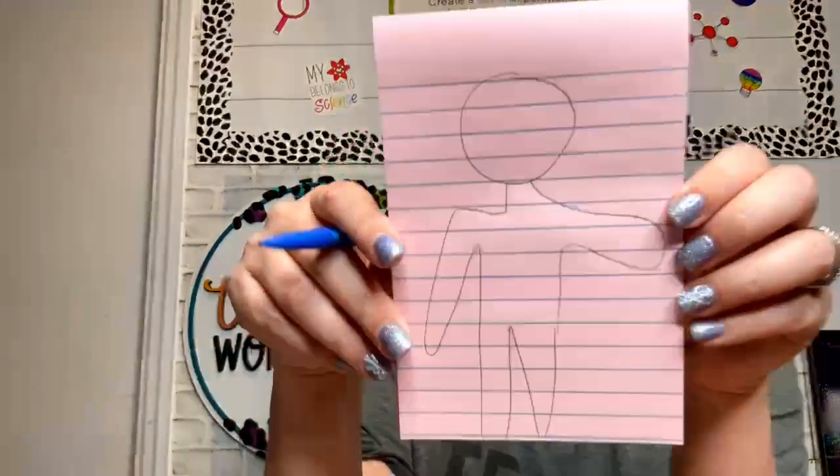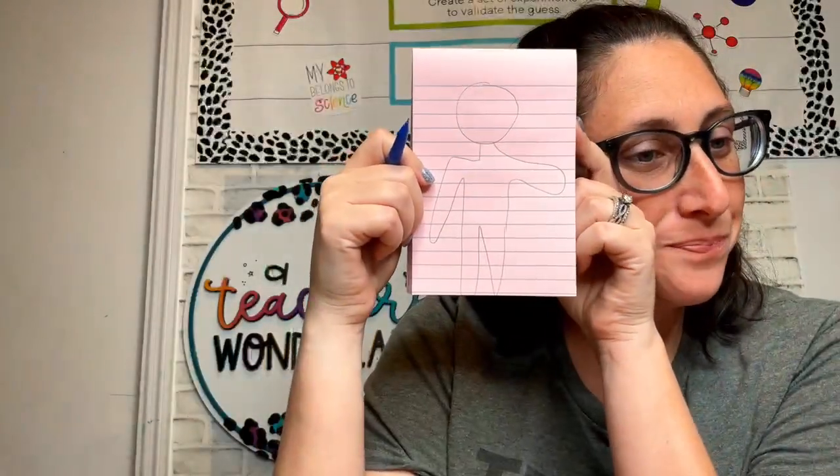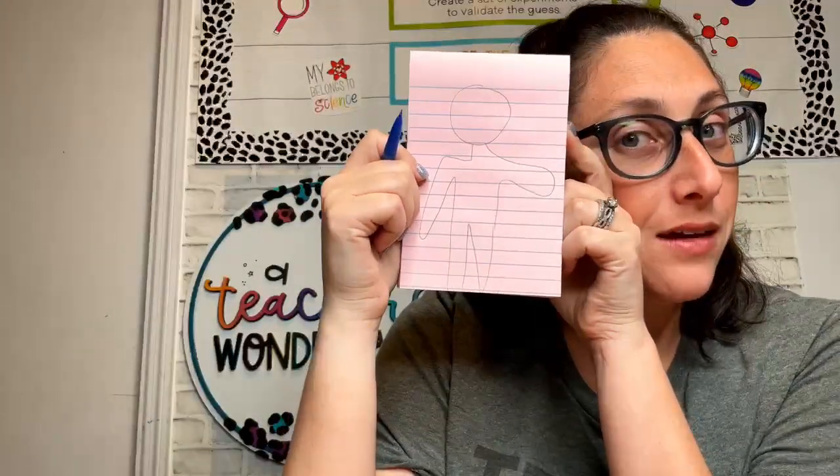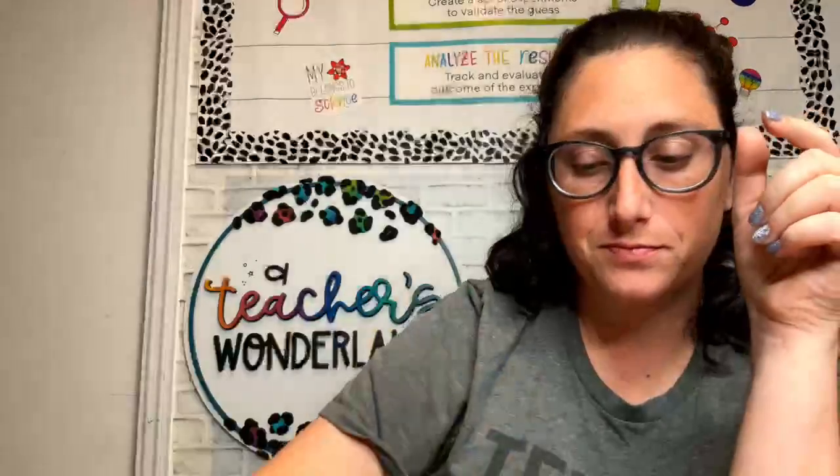I also like to take the, not a diagram, I don't want to say a diagram. I will take my students and say, okay, let's draw where our heart is located.